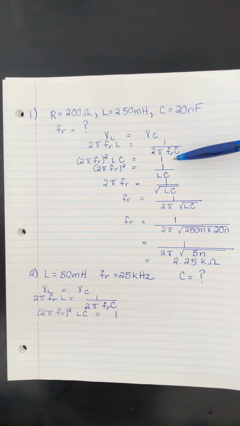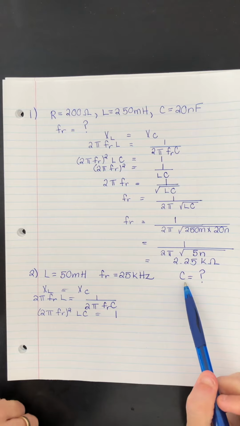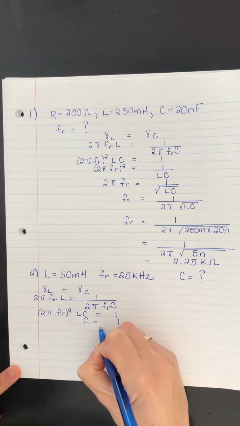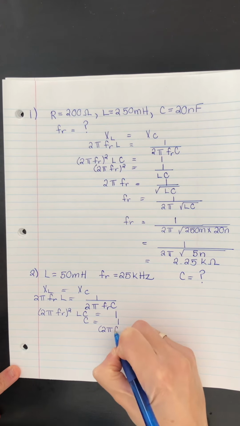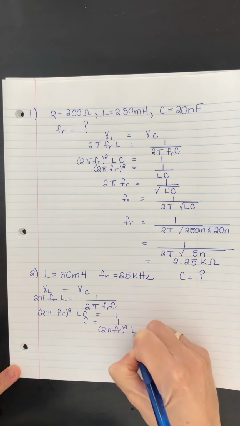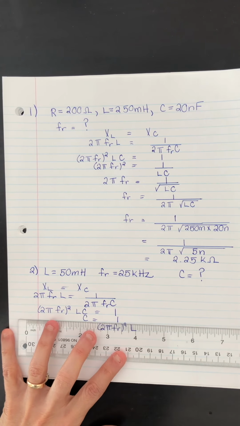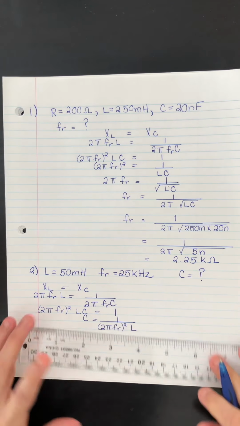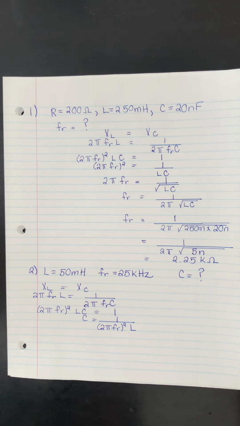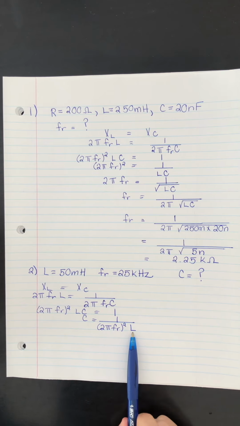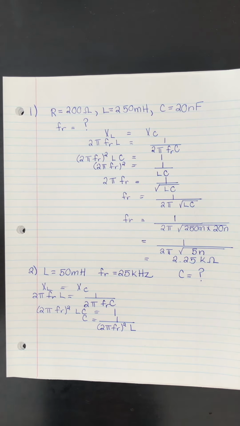Look, here, here, here. Only now, if we want a formula for C, all we have to do is divide 1 by everything else. And we're done. That's the equation we can use for capacitance. All right, so all I have to do now is substitute 25 kilohertz here and 50 millihenries here, and I'll be done. I'll have my answer to problem 2.